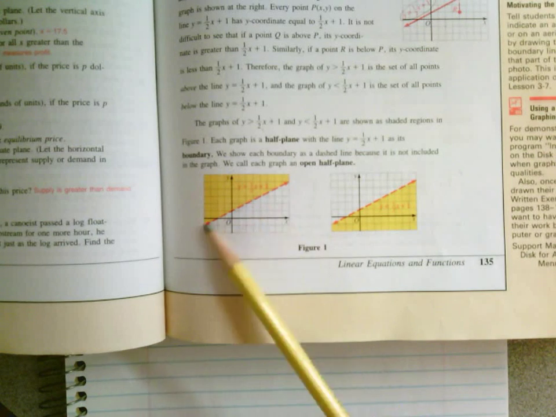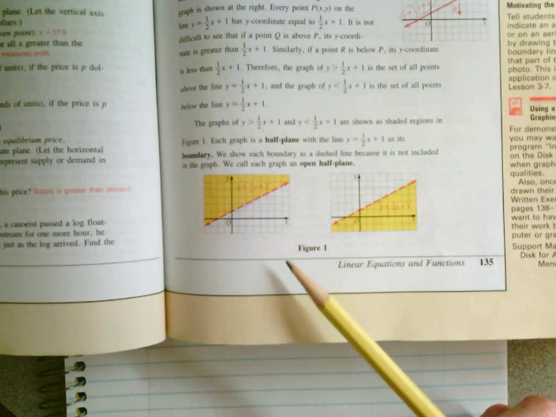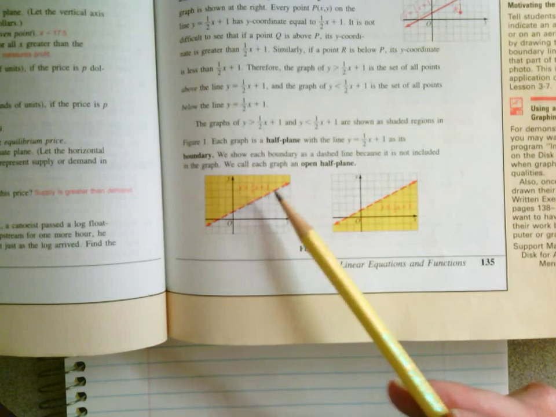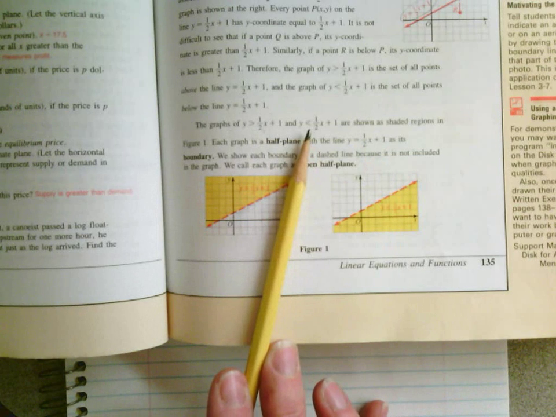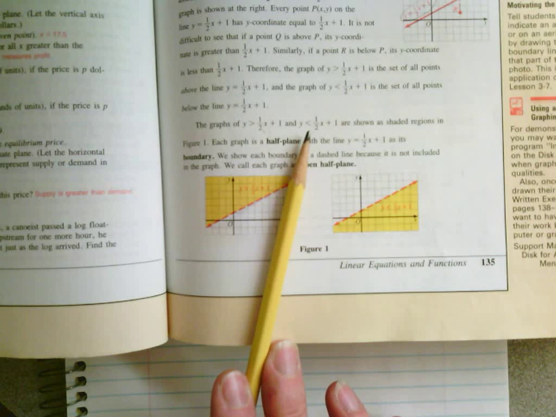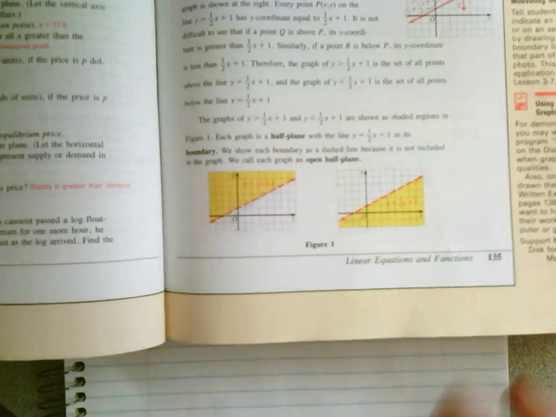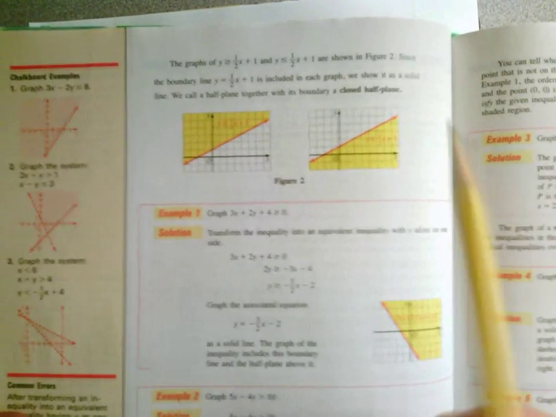Now, as far as the line itself, do you guys notice how it's a dotted line? If you can't see mine, look in your book. The dotted line is utilized when the inequality is less than or greater than. The only time you will utilize a solid line is when it is less than or equal to or greater than or equal to. So less than or equal to and greater than or equal to are solid lines.